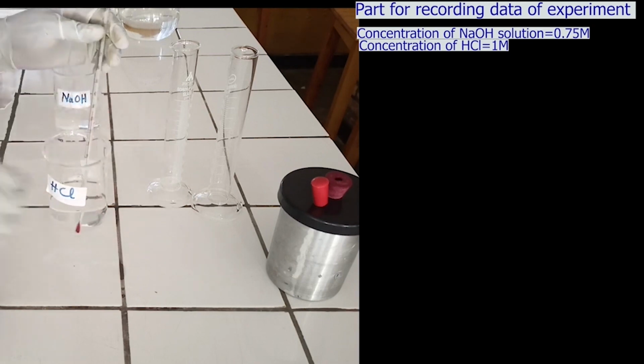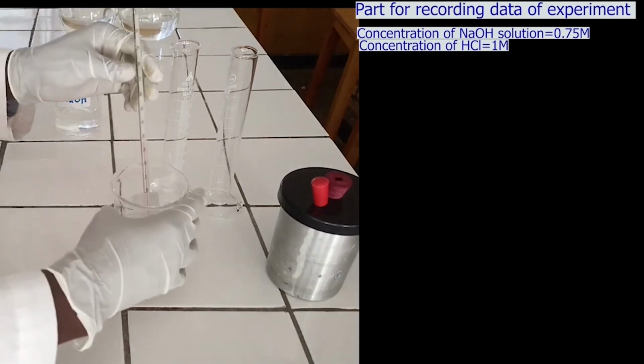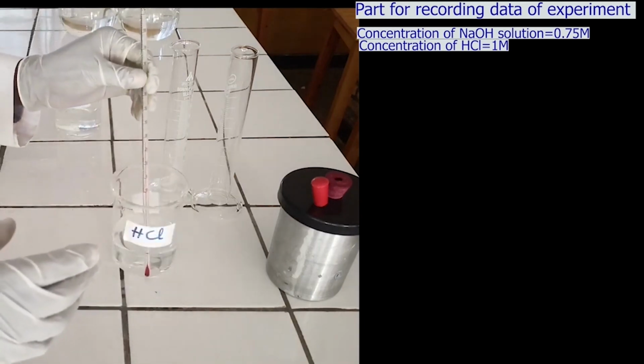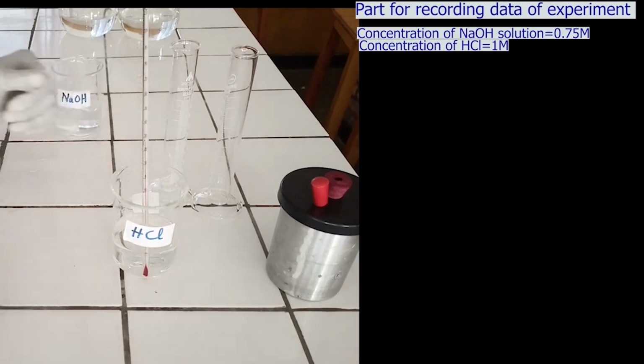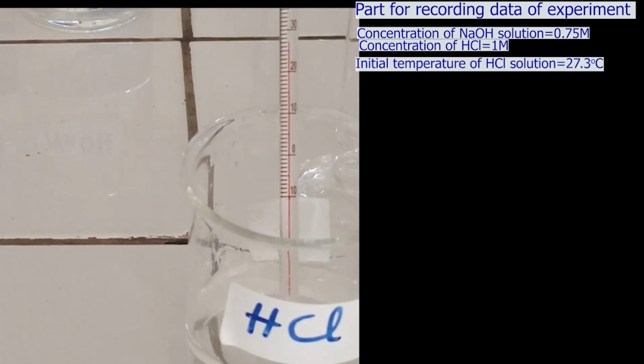Measure the initial temperature of hydrochloric acid solution. Read carefully on the thermometer. The initial temperature of hydrochloric acid solution is 27.3 degrees Celsius.